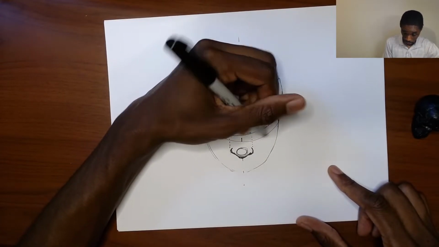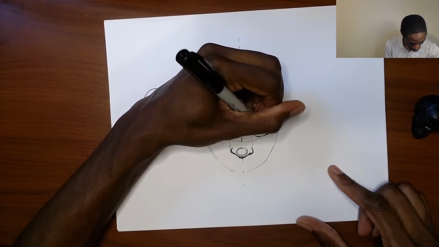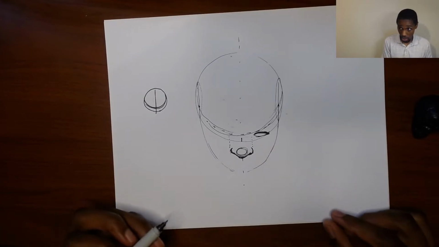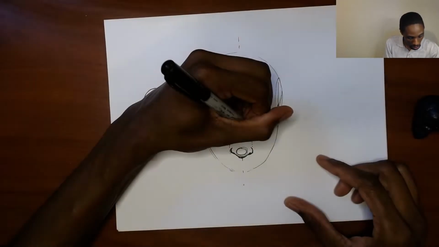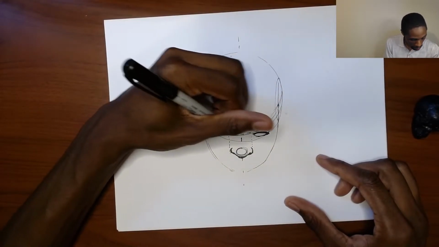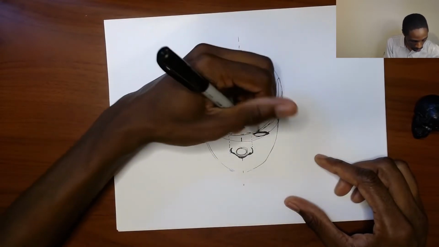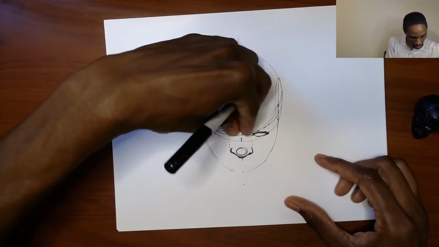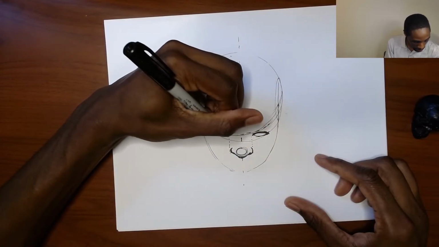We're going to draw our eye underneath that, and we're going to make this more oval-like, because as you look down, your eyes get more oval-like, and as you look up, they get more oval-like. So we're going to do that, and we can still use our third eyes trick here, because that's not really affected by this angle.